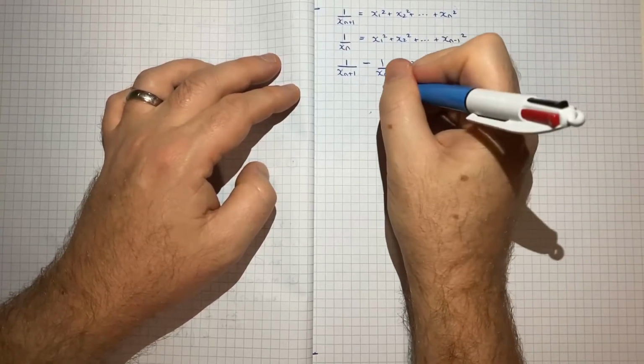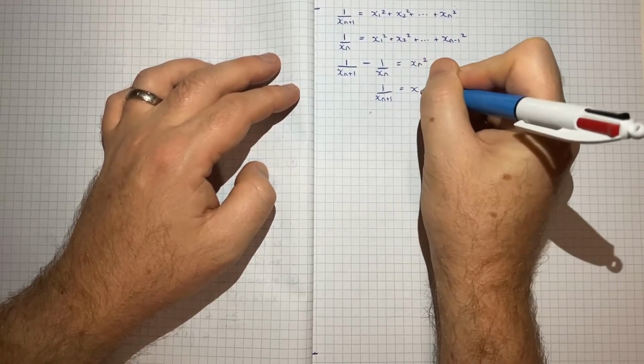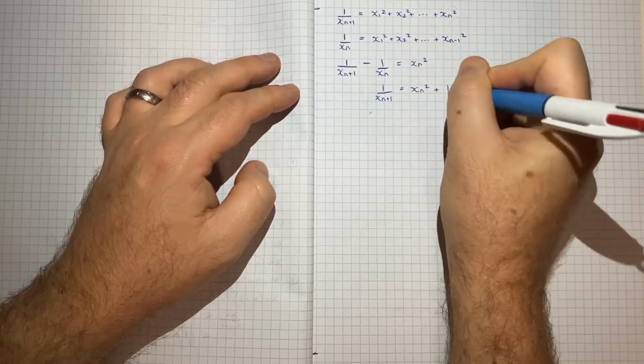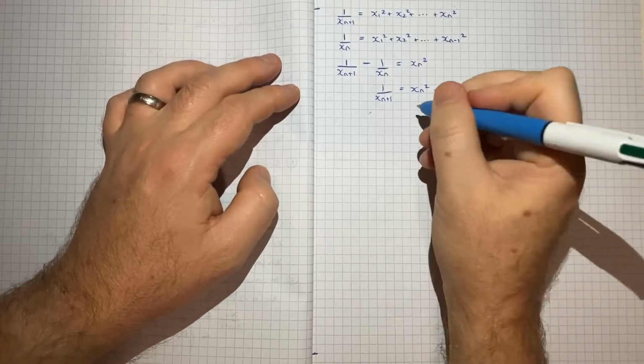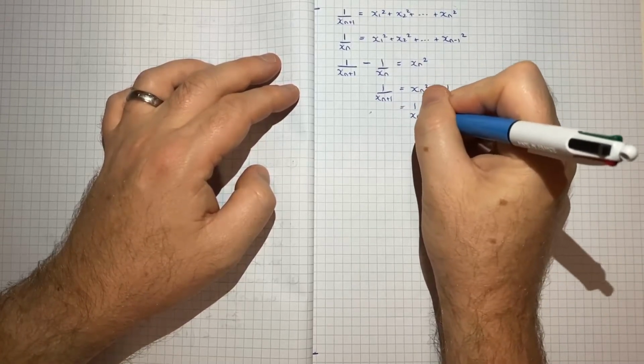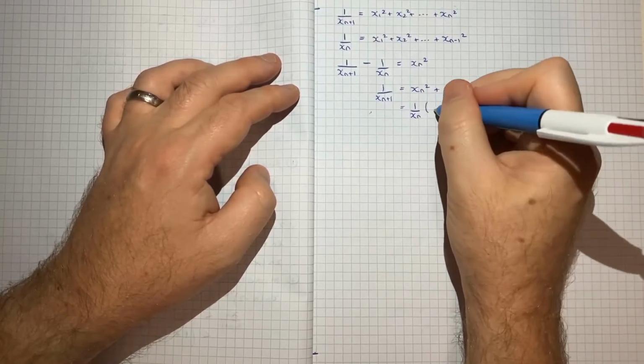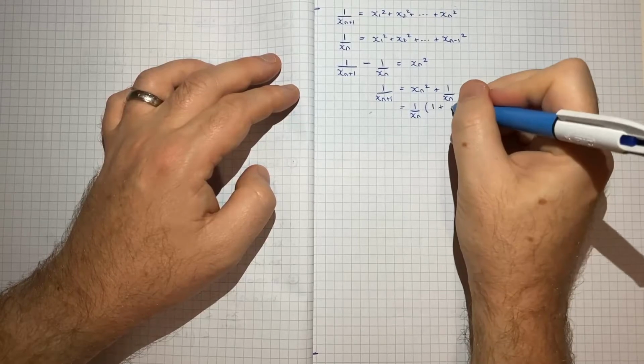So that means 1 on x_(n+1) is equal to x_n squared plus 1 on x_n, which is equal to, if I factor out 1 on x_n, you'd get 1 plus x_n cubed.